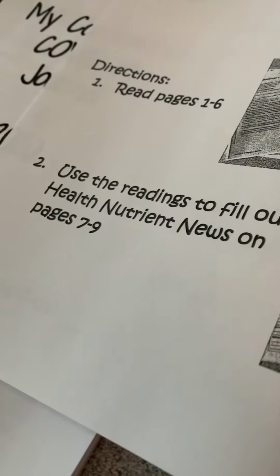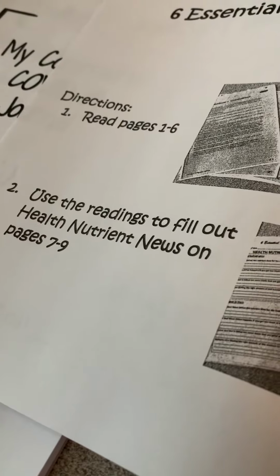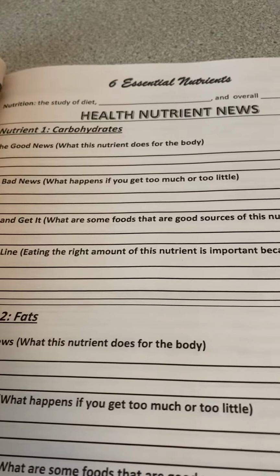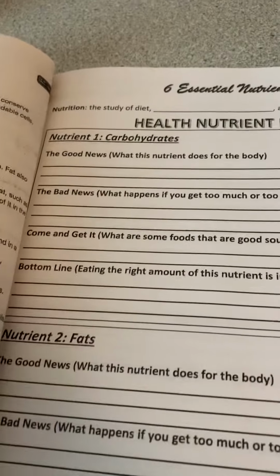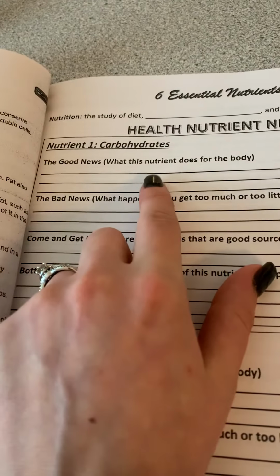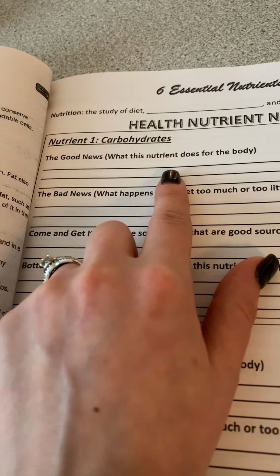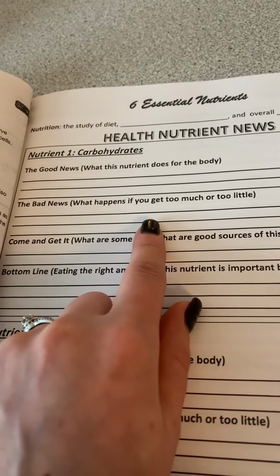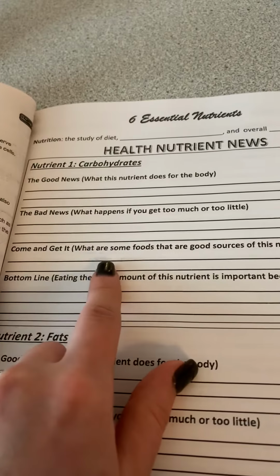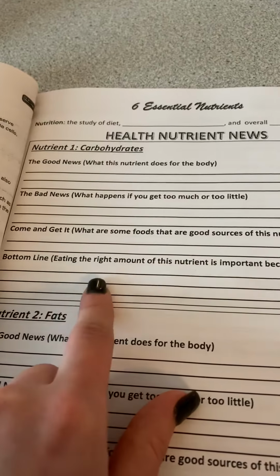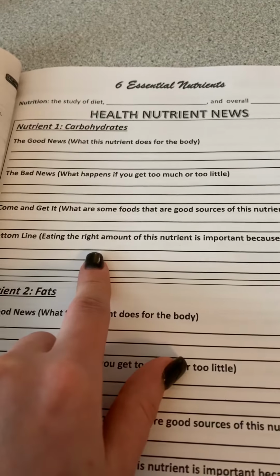And your step 2 is to use the readings to fill out the health nutrient news on pages 7 through 9. So this is your health nutrient news on pages 7 through 9. And basically what it does is it breaks it up by each one. So the first one is carbohydrates. And in the reading, you need to find what does this nutrient do for the body. Then you look for the bad news. So what happens if you get too much or too little of this nutrient? Come and get it. What are some examples or good food sources of this nutrient? And then the bottom line, why is it important for you personally to eat the right amount?